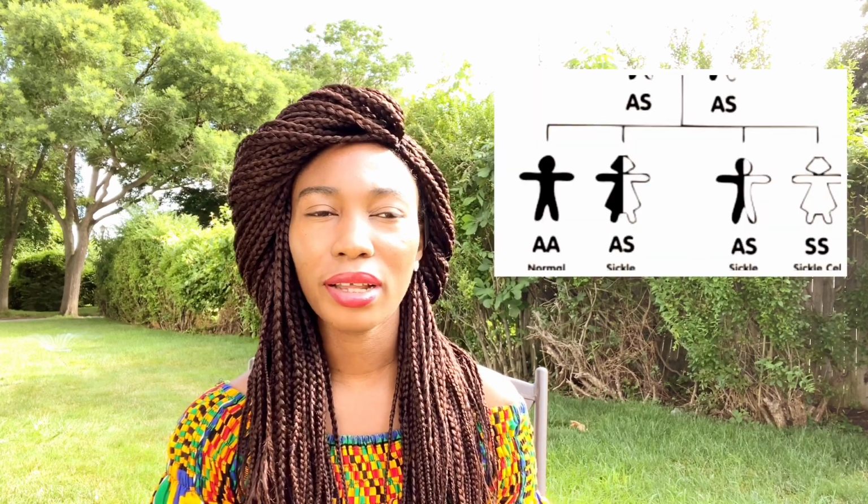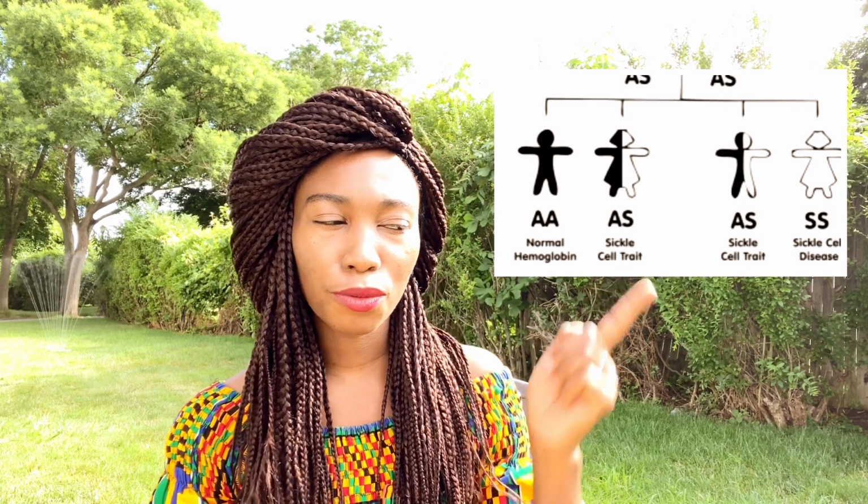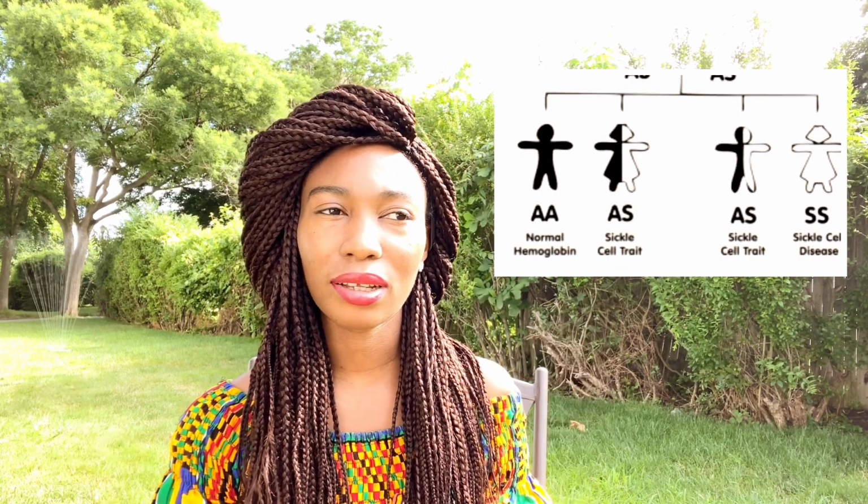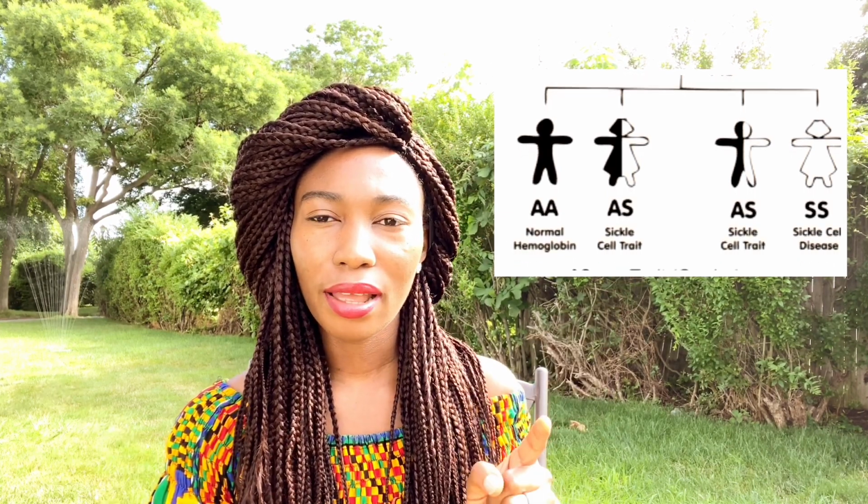So when I found out through the test, I wasn't surprised. We did the test further and it was confirmed I was AS. My mom is AA and my dad is AS. So they can only have a child who is AS, because my mom has no S at all, but my dad has one S. So when you do the pairing, you realize that they can only have an AS child.